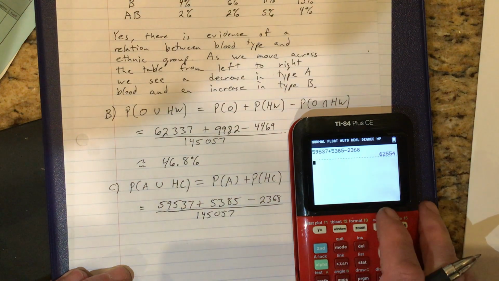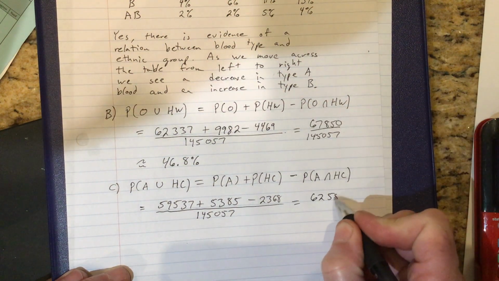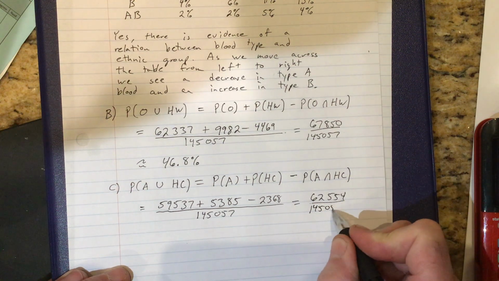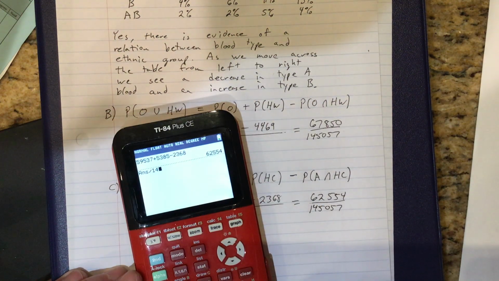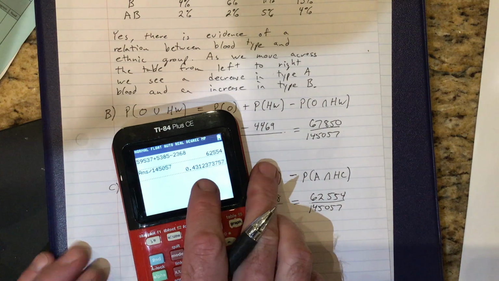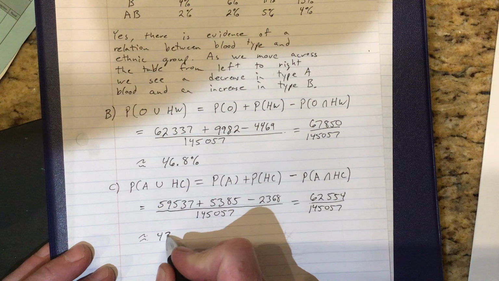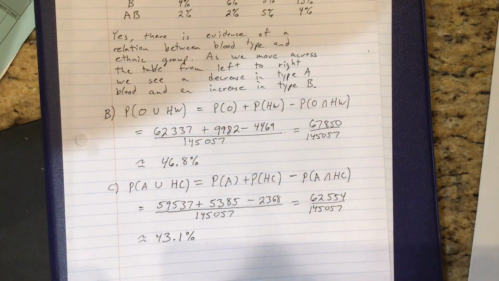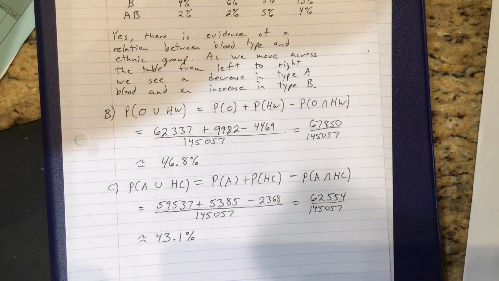So 62,554 over the table total. And get a percent there. And about 43.1%. Okay, again, these should be easy, kind of your bread and butter type questions for two-way tables.